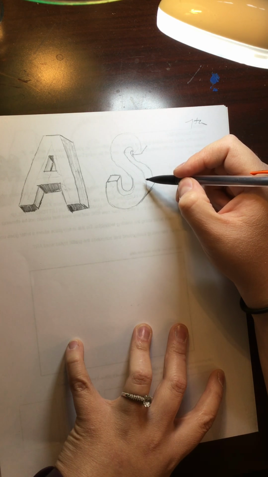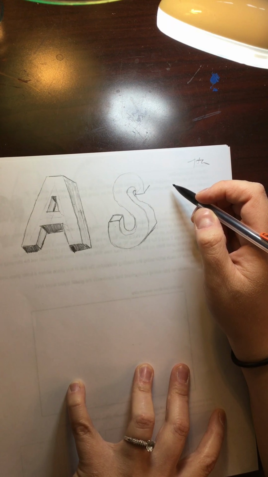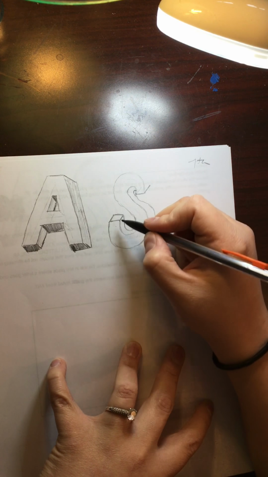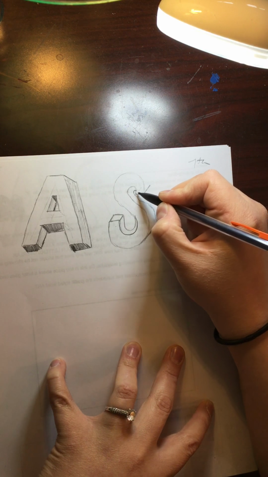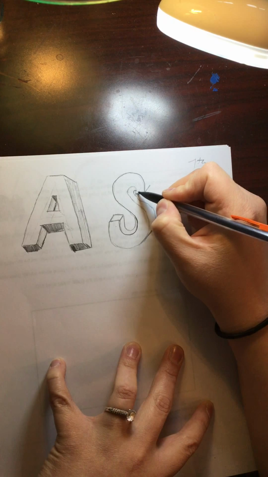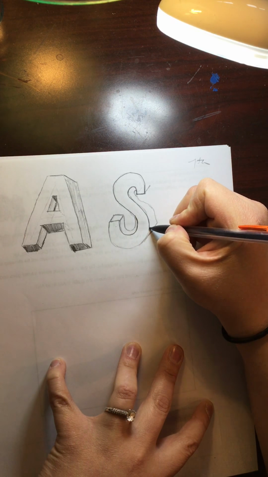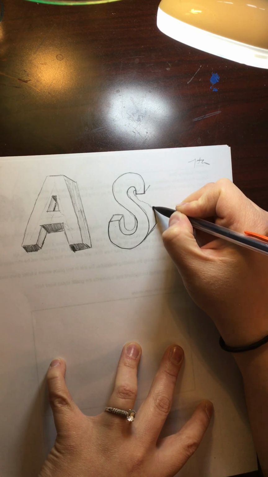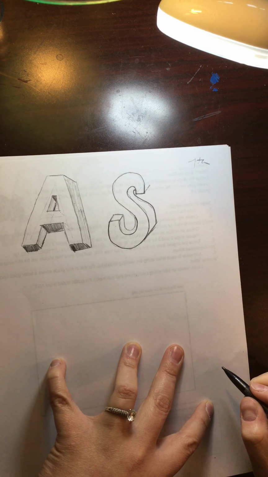Jared can't see. Okay, here. Better? Do you want me to draw darker too? Okay, so here we go. I'm going to darken everything up. Okay, guys, I'm just going over what I've drawn to make it darker so you can see it better. Can you guys see it better now? Okay.